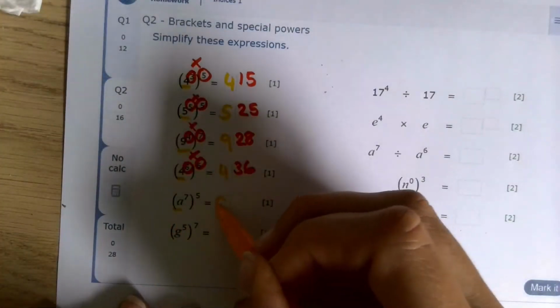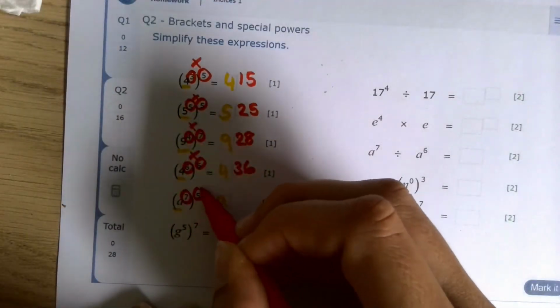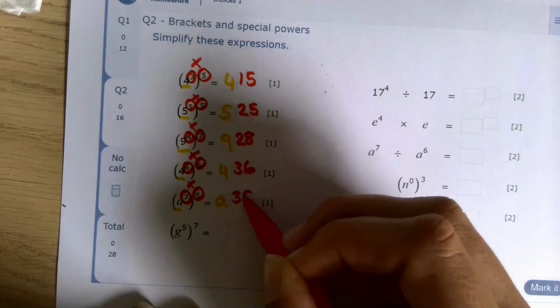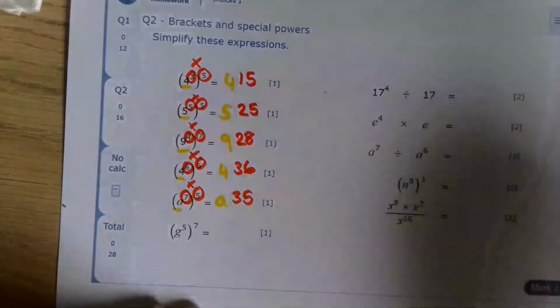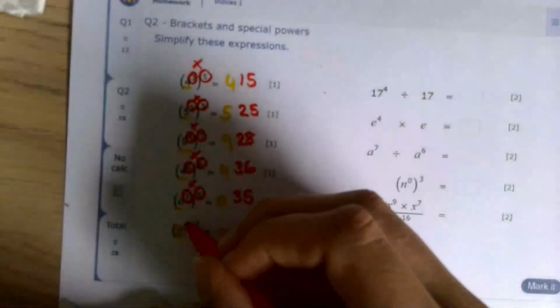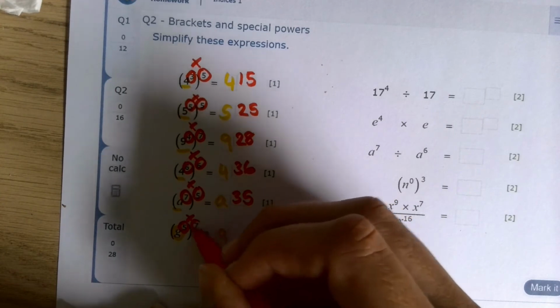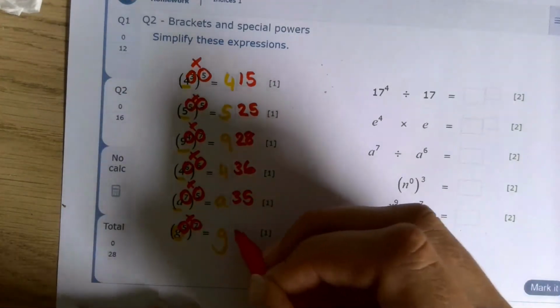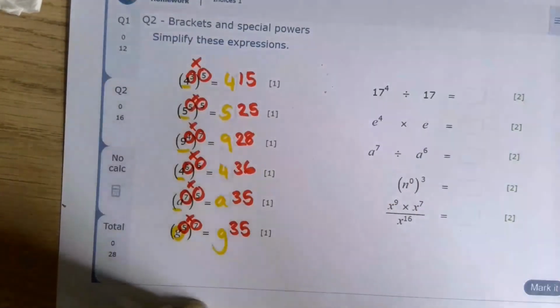Now we're back into letters, but remember that's absolutely fine. It just means it's a number we don't know yet. 7 and 5 means we've got 35 a's being multiplied together. And finally for this side we've got g as our base. And we've got g to the power of 5 to the power of 7, which means we've got again 35 g's in total.